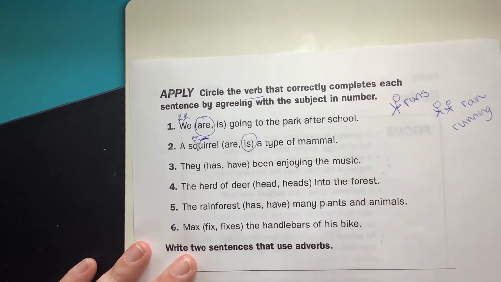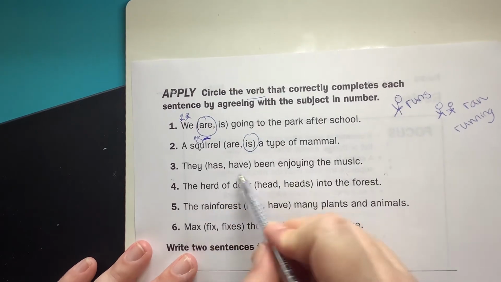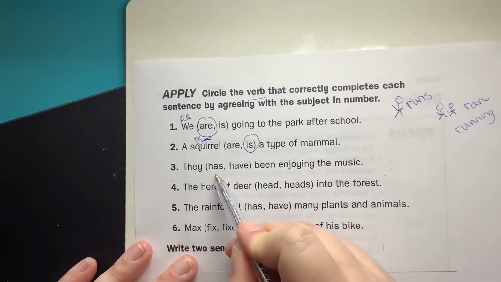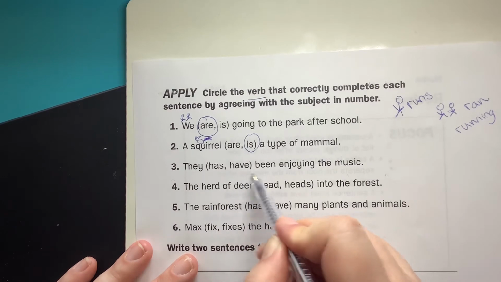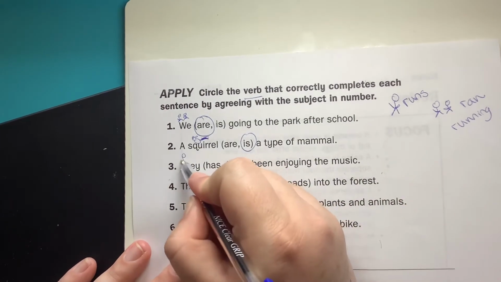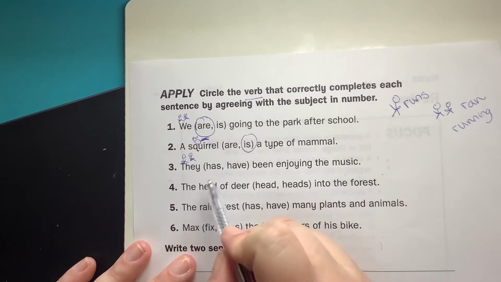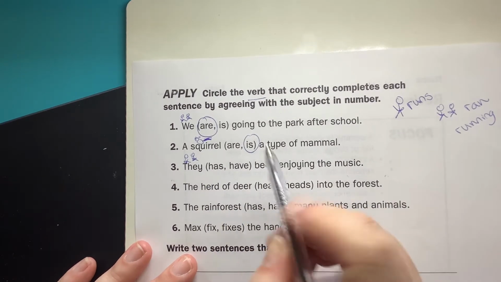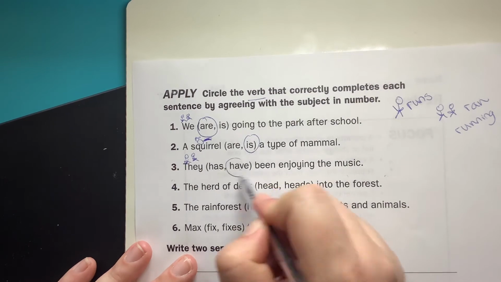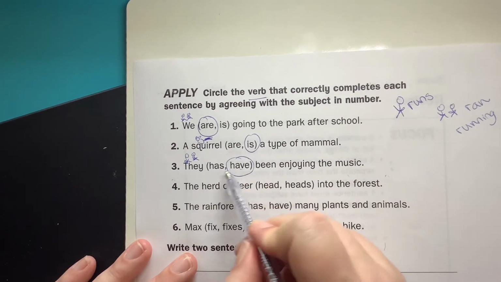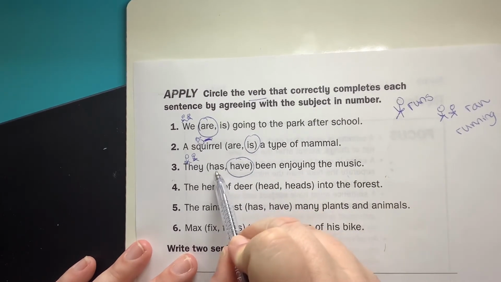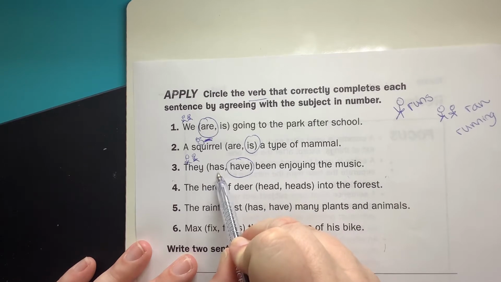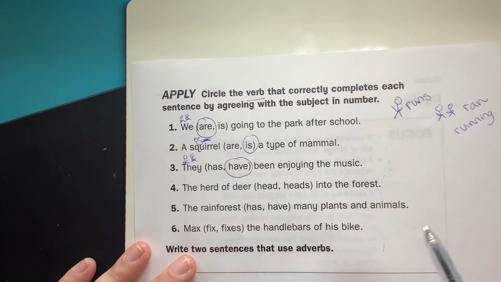They blank been enjoying the music. They has been enjoying. They have been enjoying. They refers to more than one. So what do you guys think? They have been enjoying or they has been enjoying? Have refers to more than one. You can always try to put in your name, like Miss Reeves has been enjoying. That's only one, and it makes sense to have has there. They refers to more than one.